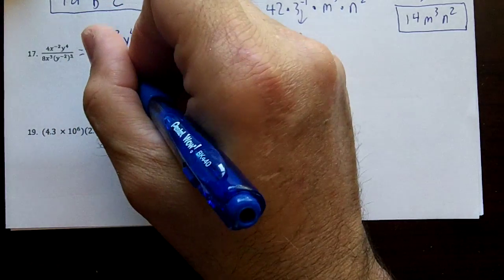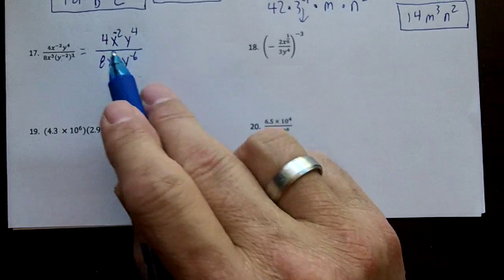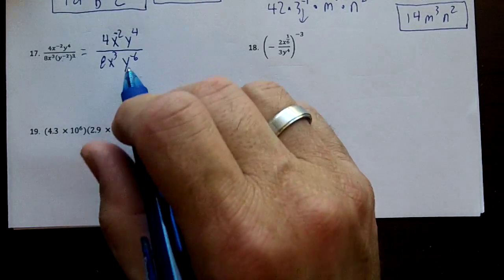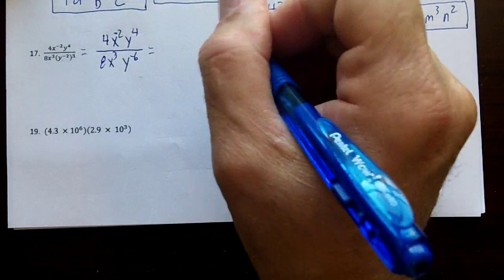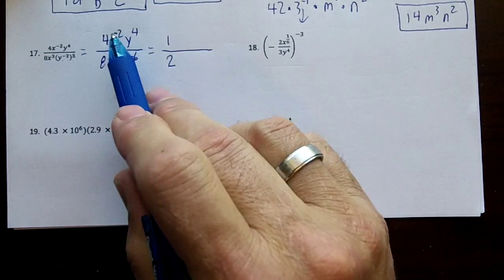Negative 2 times 3 is negative 6. Okay, so I've got rid of that parentheses. Now I can move my letters around. Okay, 4 and 8 are going to simplify to 1 over 2. Now then, these two x's will go to the bottom.